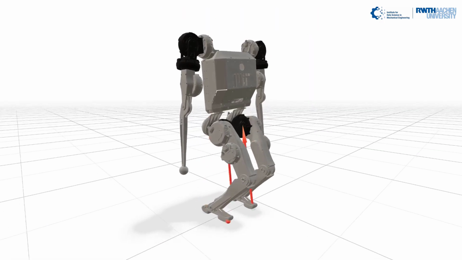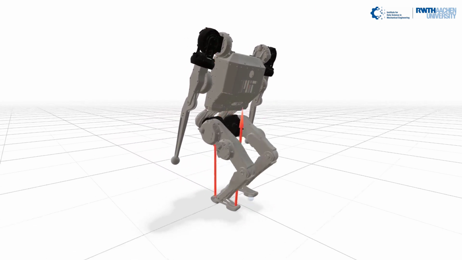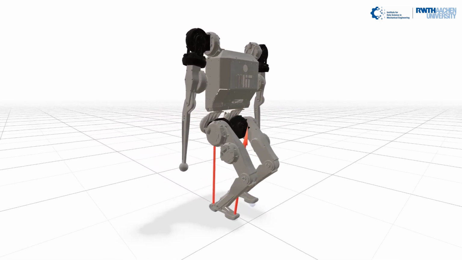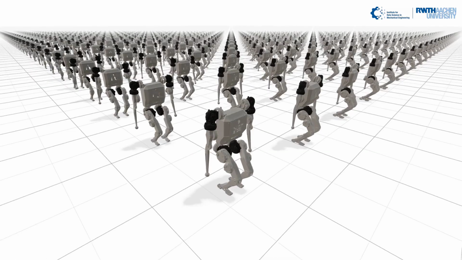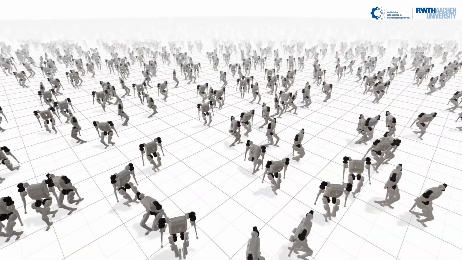With our WarpMPC toolbox, we can solve challenging MPC problems, including whole-body MPC for humanoid locomotion. Compared to existing baselines, we can do so for tens of thousands of systems in parallel at high throughput.